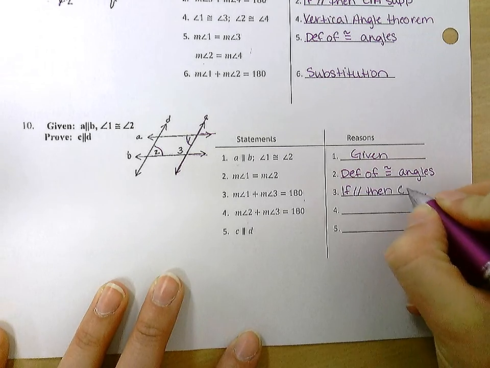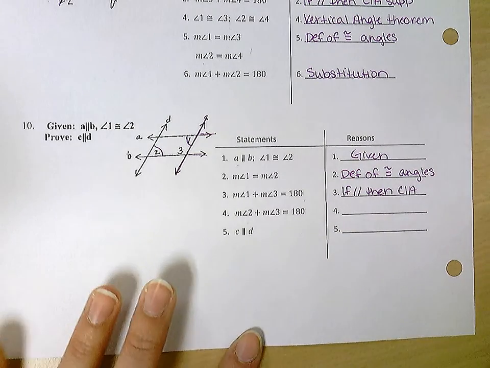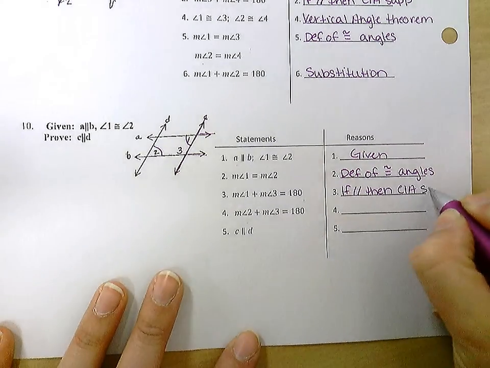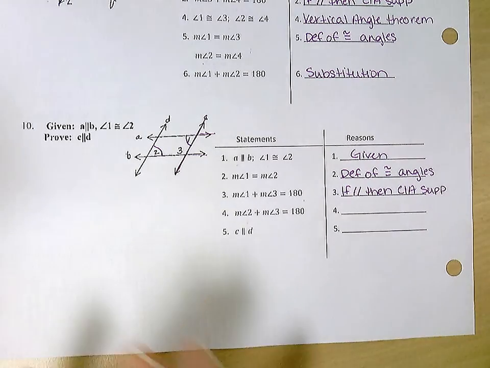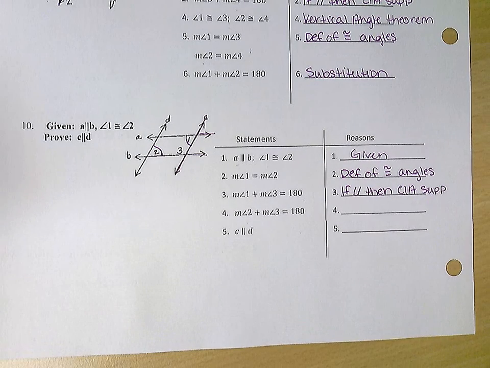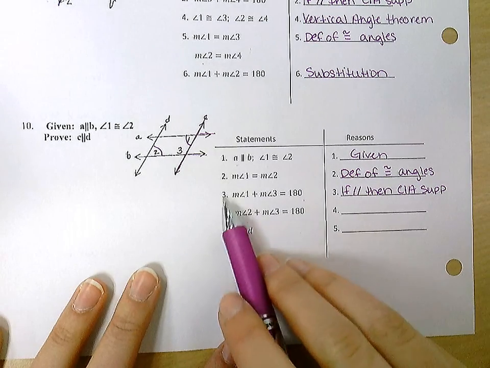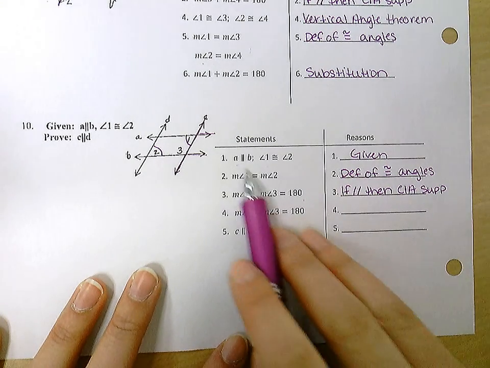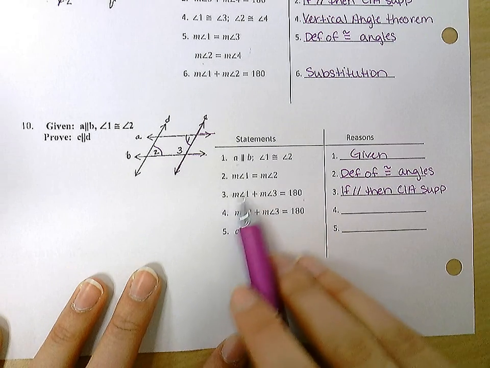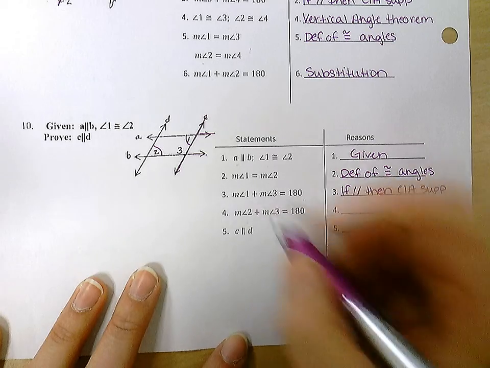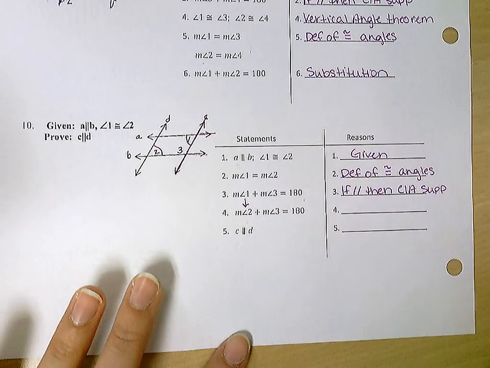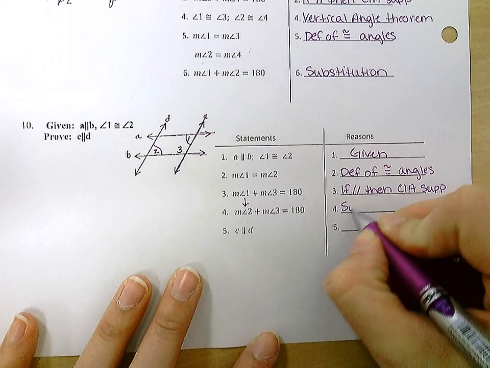Then those are consecutive interior angles, and those are supplementary. That's the only angle pair that is supplementary out of all 4. From here I can use lines 2 and 3, so I can replace the measure of angle 1 with what it's equal to. So I change it to a 2. That is substitution.